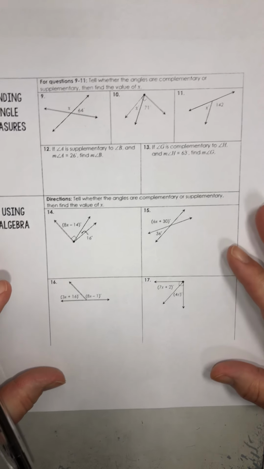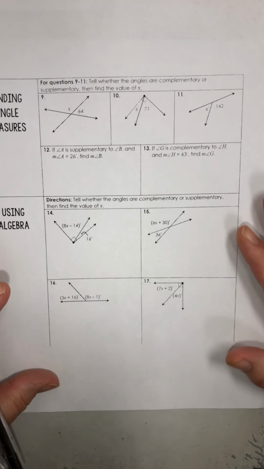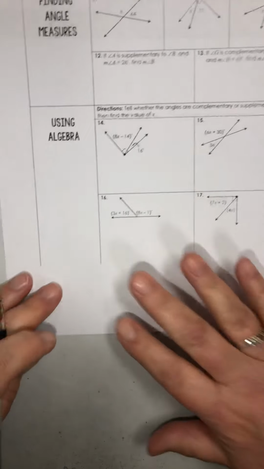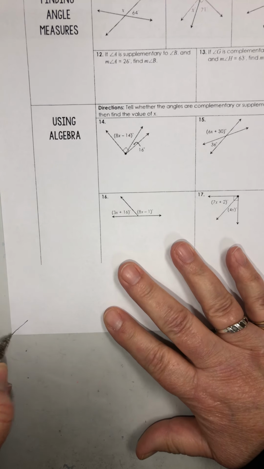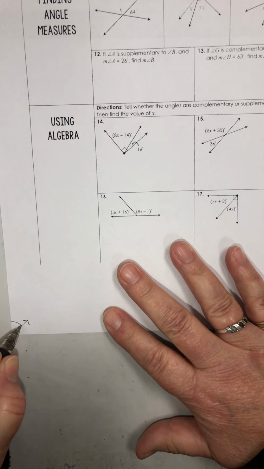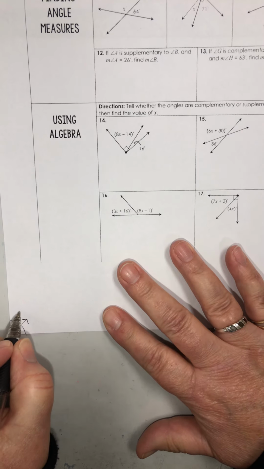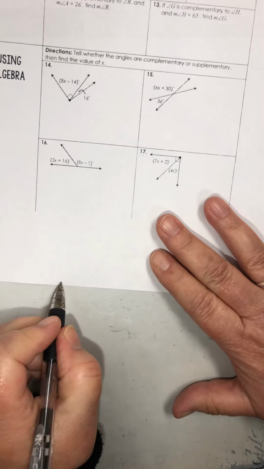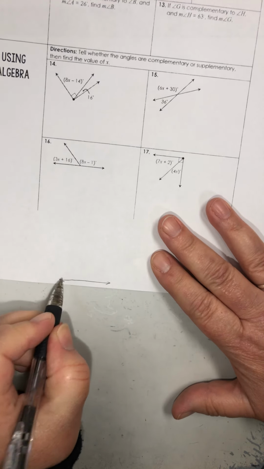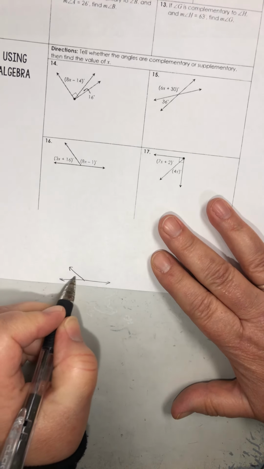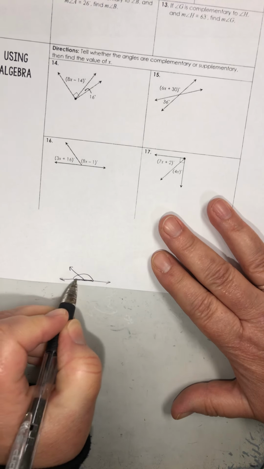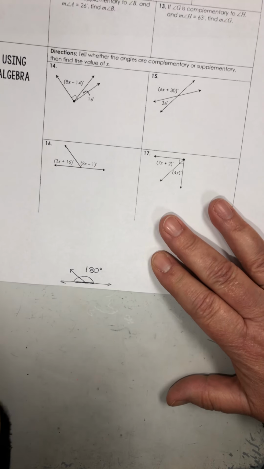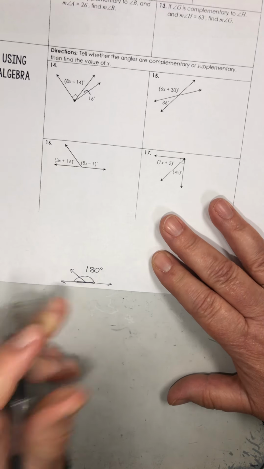Hi, if you remember in our last video we talked about complementary and supplementary angles. Complementary angles are two angles that would be like the corner of your paper. When you add them together, they equal 90 degrees. And supplementary would be like the edge of your paper, where if you added two angles together, they create a straight line of 180 degrees. So complementary is the corner, supplementary is a straight line.